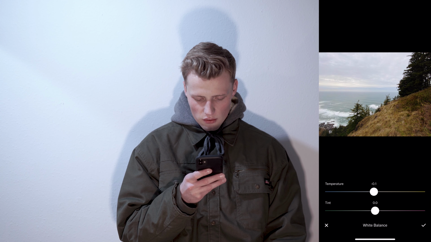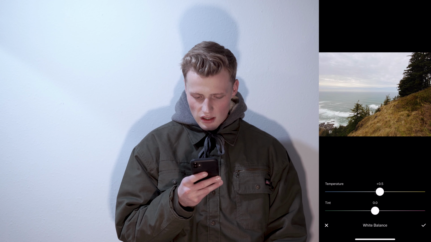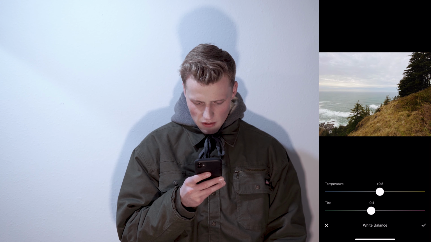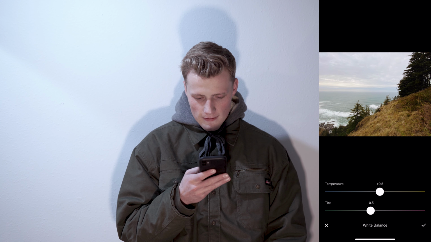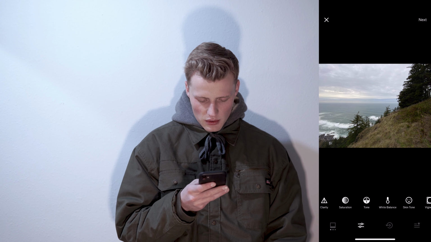Probably go a little more toward orange on the temperature. And the tint, lately I've been going into green. I used to add a lot of purple in my photos, but now I've been leaning with green lately. That's the way it looks. Yeah, it's looking pretty good so far.